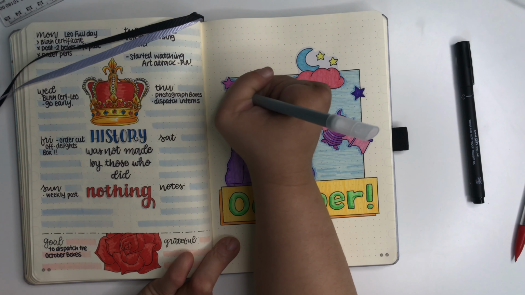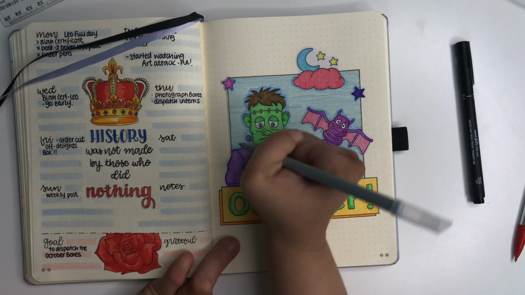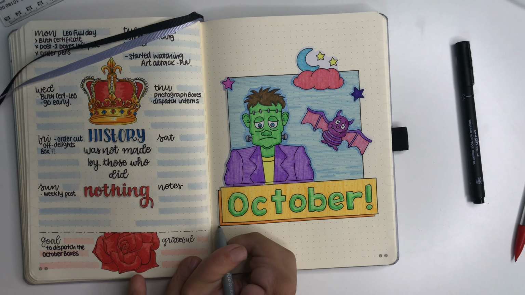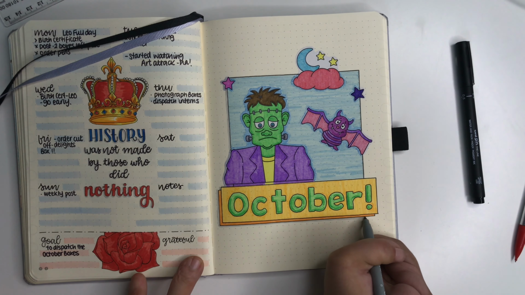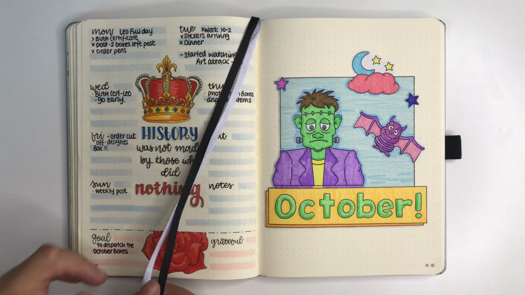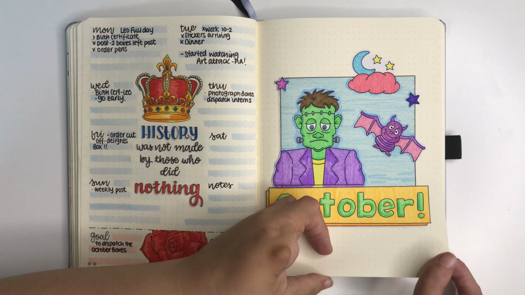So the only thing I'm going to do now to finish my October cover page is just to go in with a light grey, and on the left hand and bottom edge I'm just going to add a little definition. It's not necessary, but it's certainly something I do an awful lot.